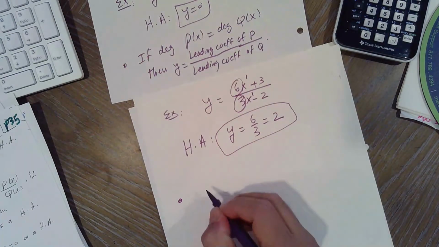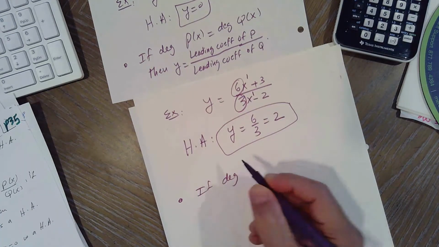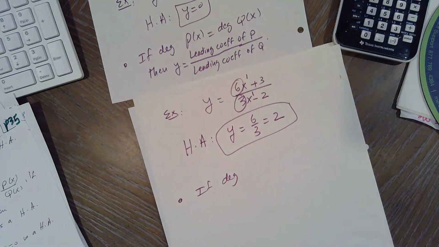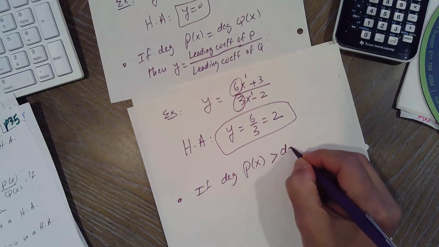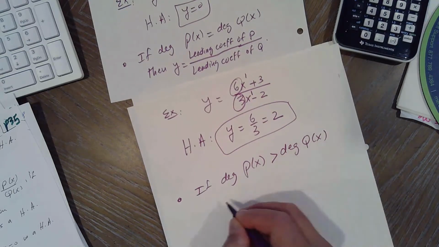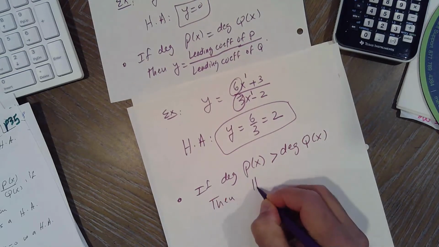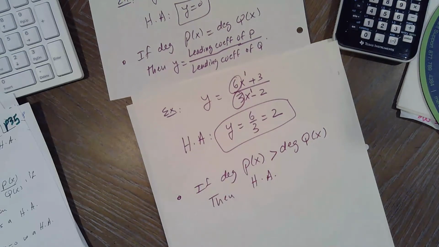And then the third case. We did top less than the bottom, top equal to bottom, and now top greater than the bottom. If that's the case, then we have no horizontal asymptote. There's no horizontal line that the graph goes along and approaches; it goes off to infinity.